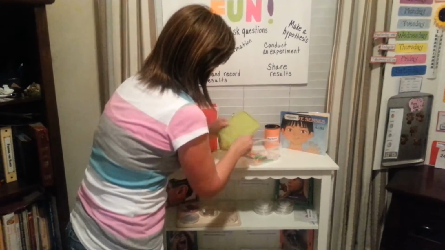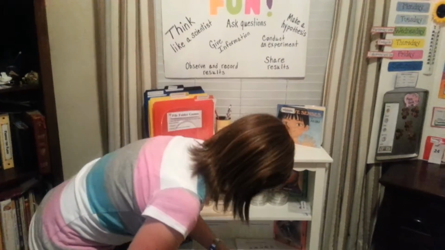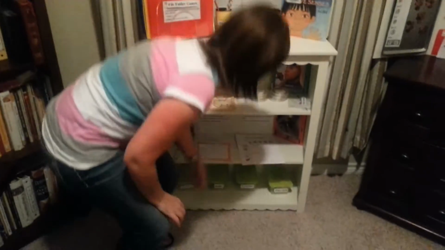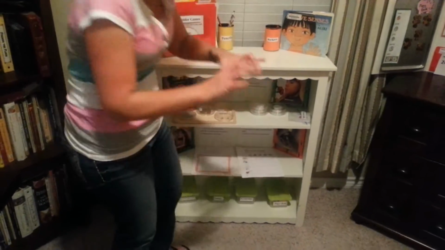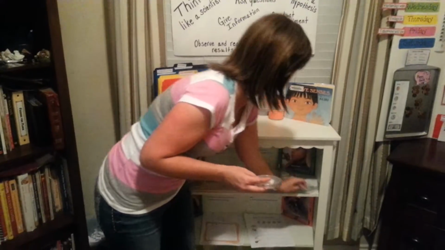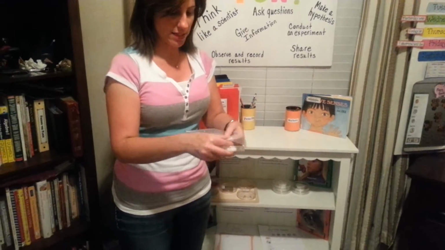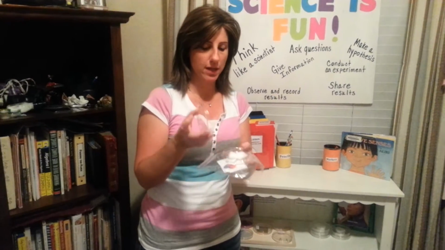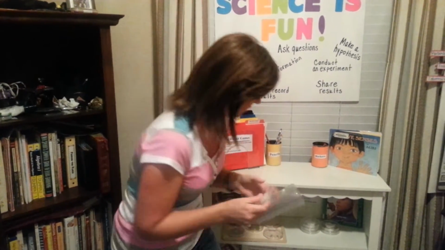Then next to it is my scent Petri dishes, and these have cotton in them, but I've put some scent oils on them, and so they have cards to match. So for instance, this has apple. It's got the answer on the back in case they get confused. But they would open up the dish, smell it, and then pick the card that matches with the dish.